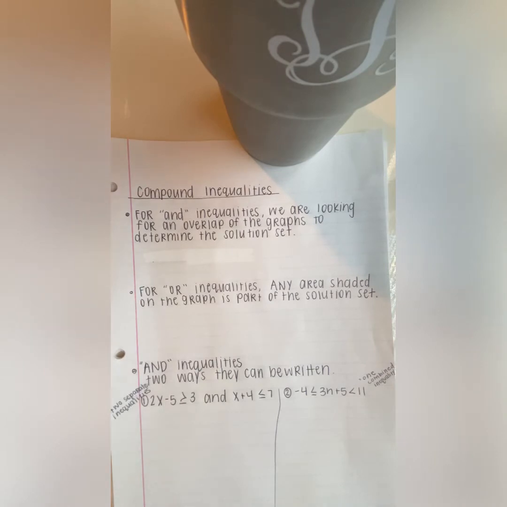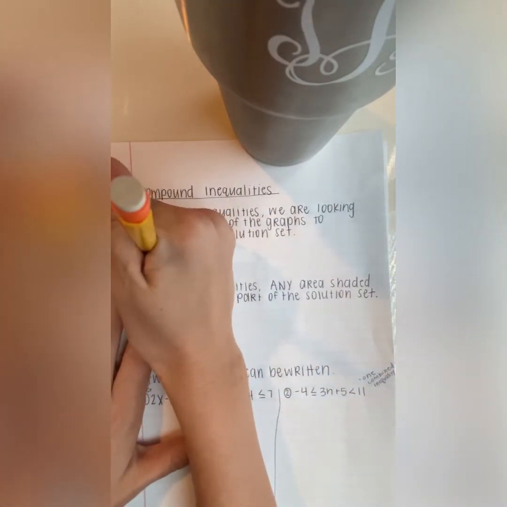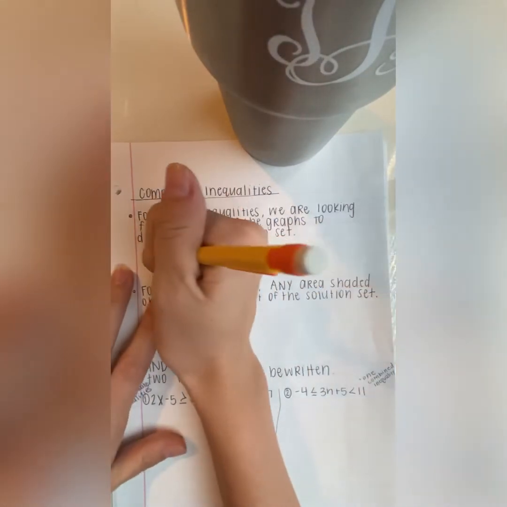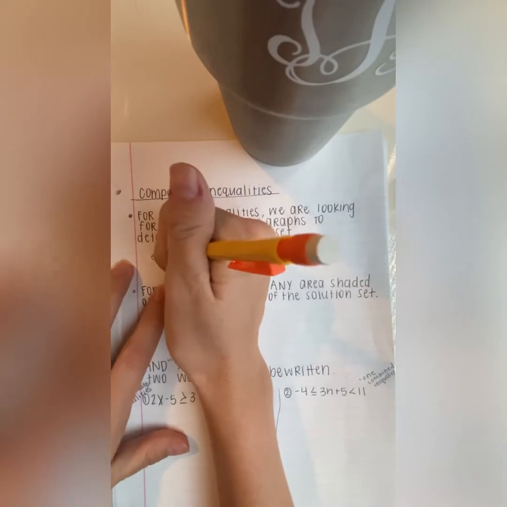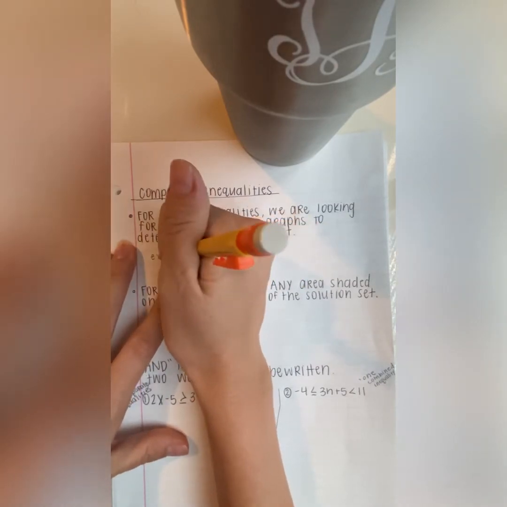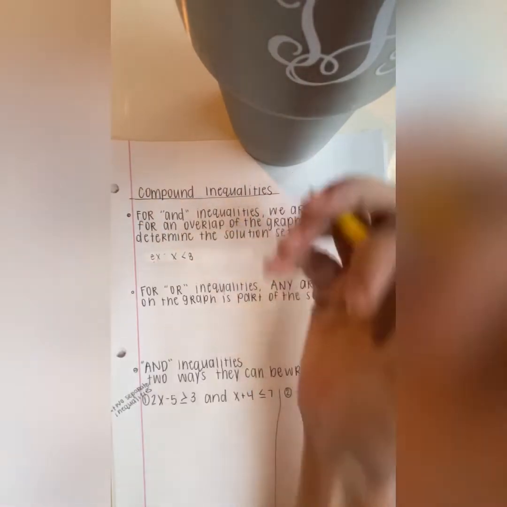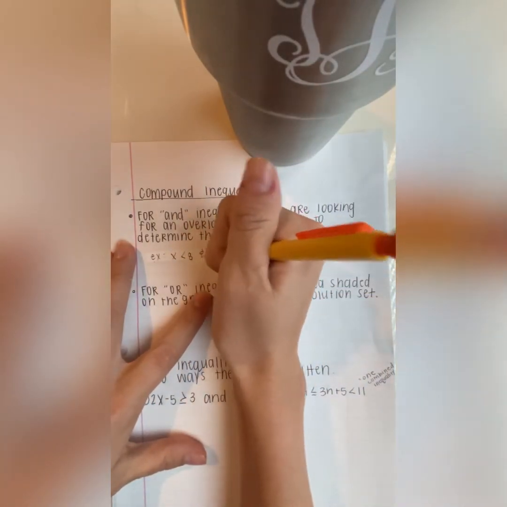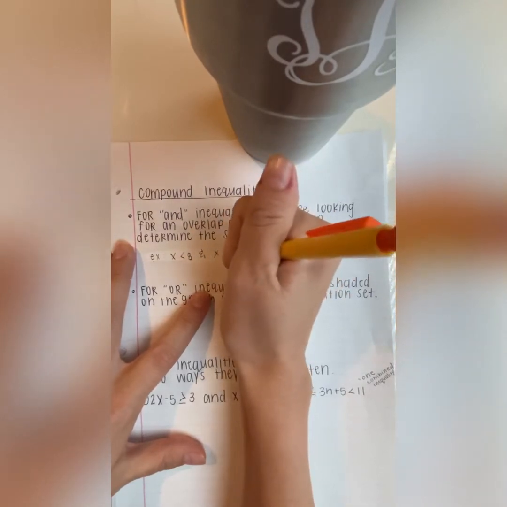So for and inequalities, you're looking for the overlap of the graphs to determine the solution set. Since they're going to overlap, if we had an example, x less than 8 and x greater than 2.